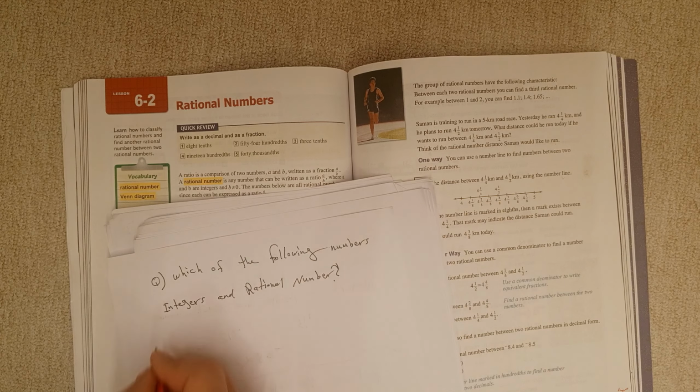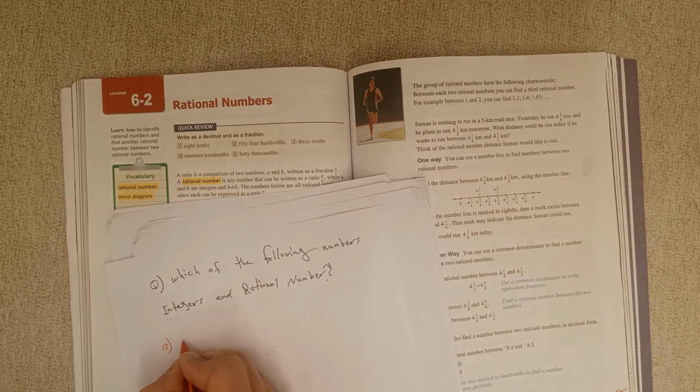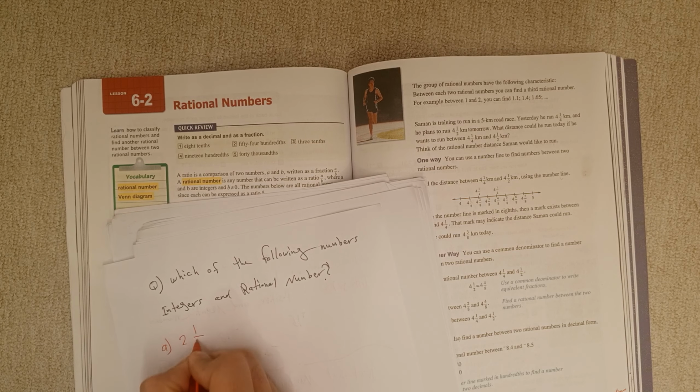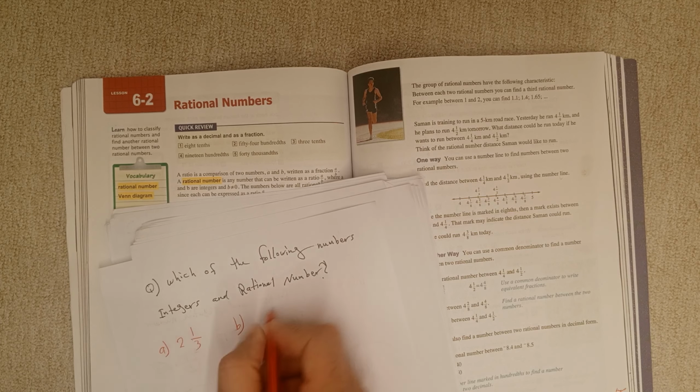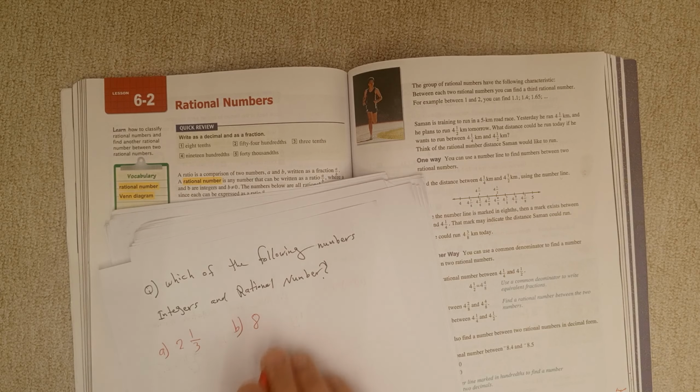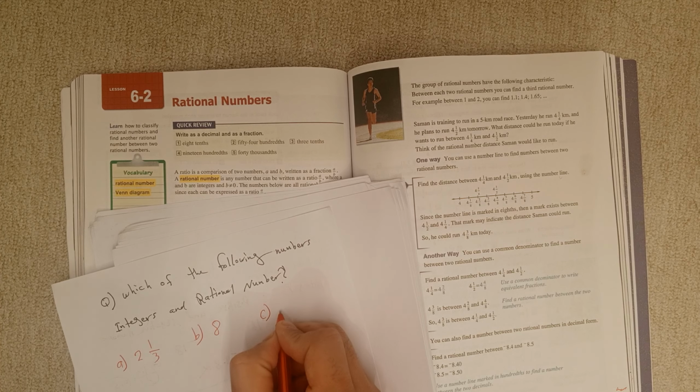Let's say A, 2 and 1 over 3, B is 8, C is 0.